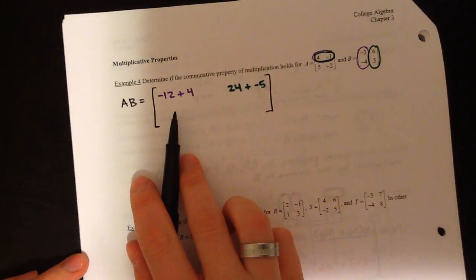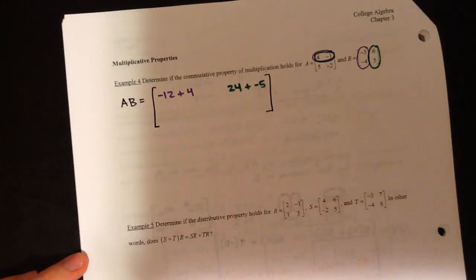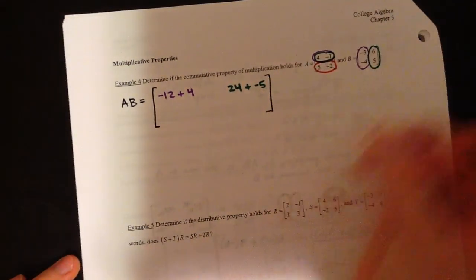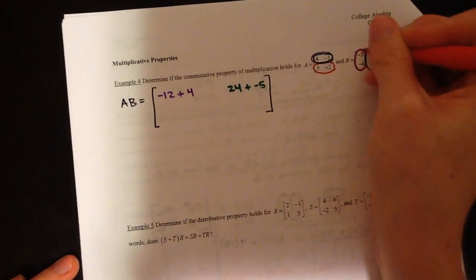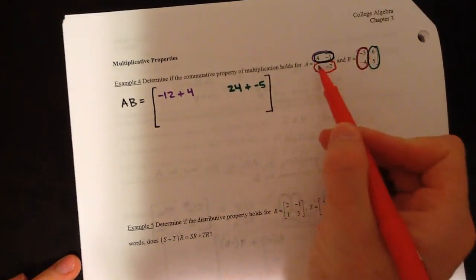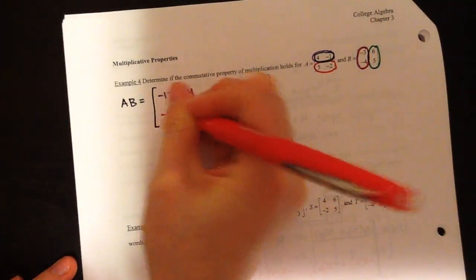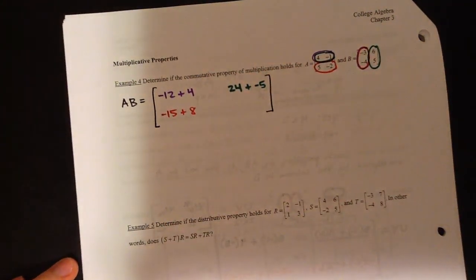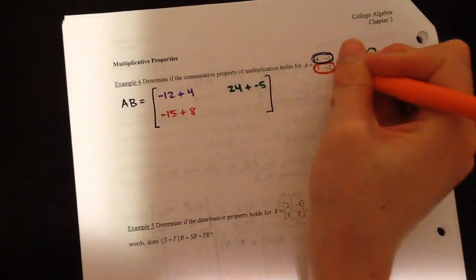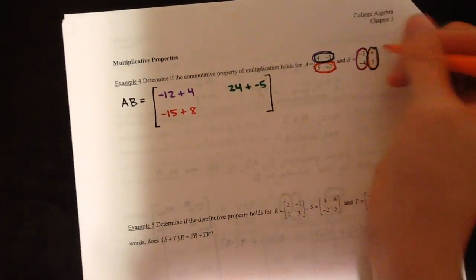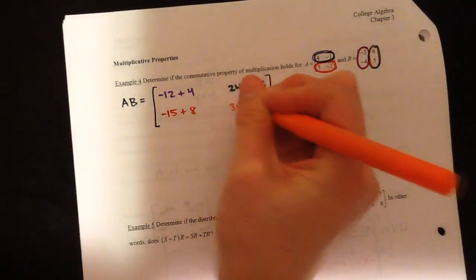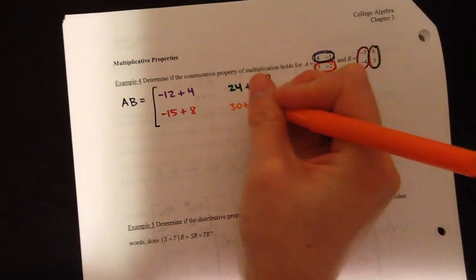Now I move down here, now I'm in the second row, first column. So I am going to use the second row in my left matrix and the first column in my right matrix. So line them up. 5 times negative 3 is negative 15, plus negative 2 times negative 4 is a positive 8. And lastly, second row, second column. On the left, I am going to use the second row. On the right, I am going to use the second column. Match them up and multiply them. So 5 times 6 is 30, plus negative 2 times 5 is a negative 10.